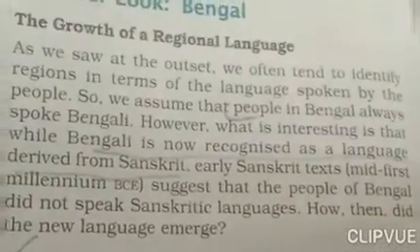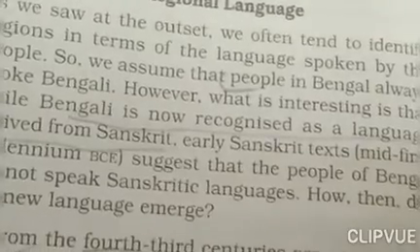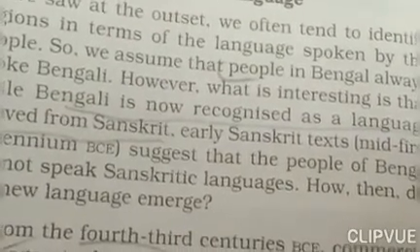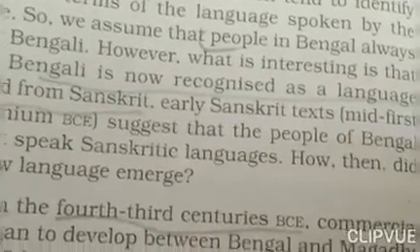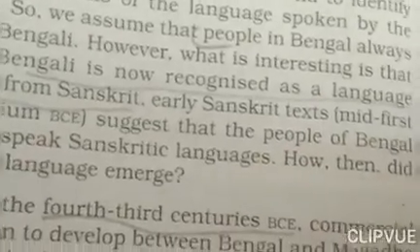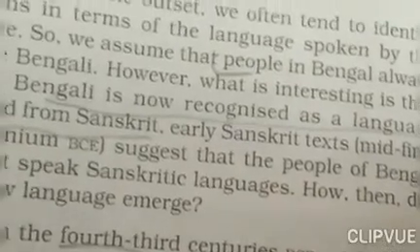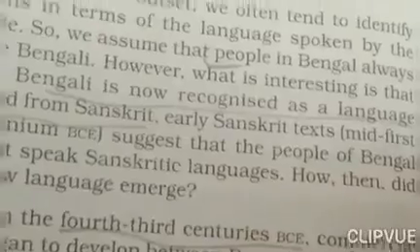Growth of regional language in Bengal. Here we often learn to identify regions in terms of the language spoken by the people. The people in Bengal always spoke Bengali. You know that their language is Bengali. Bengali is now recognized as a language derived from Sanskrit. That is, the Bengali language is also derived from Sanskrit.